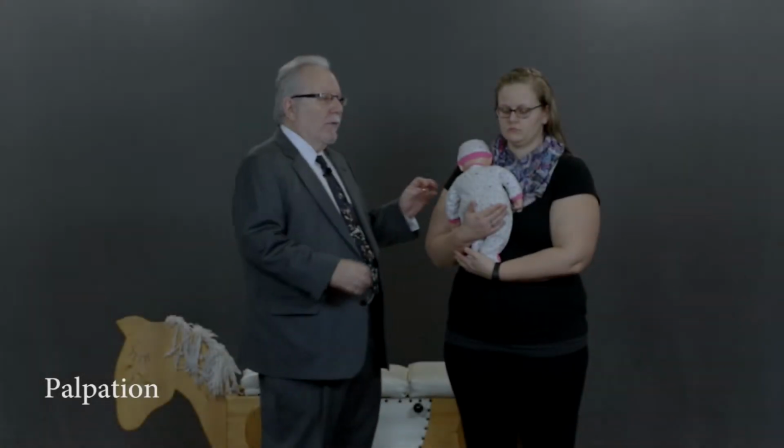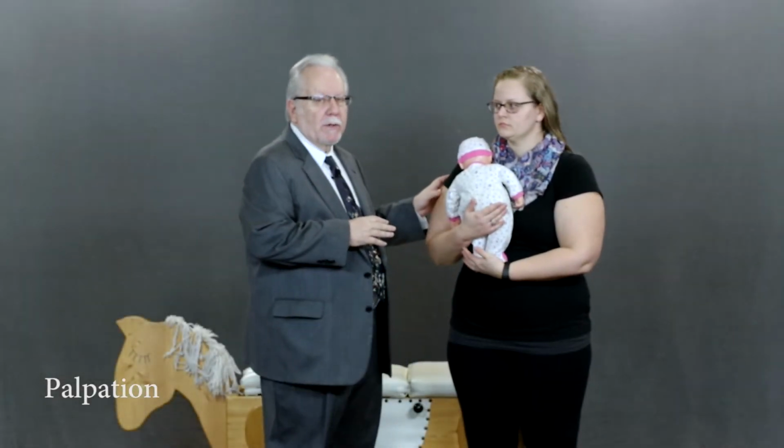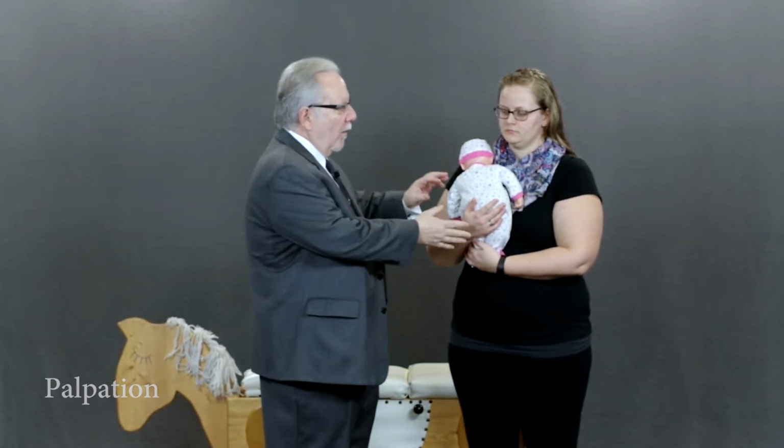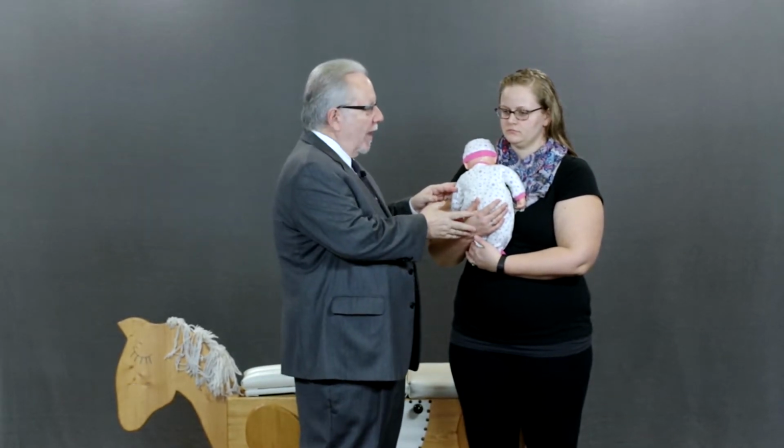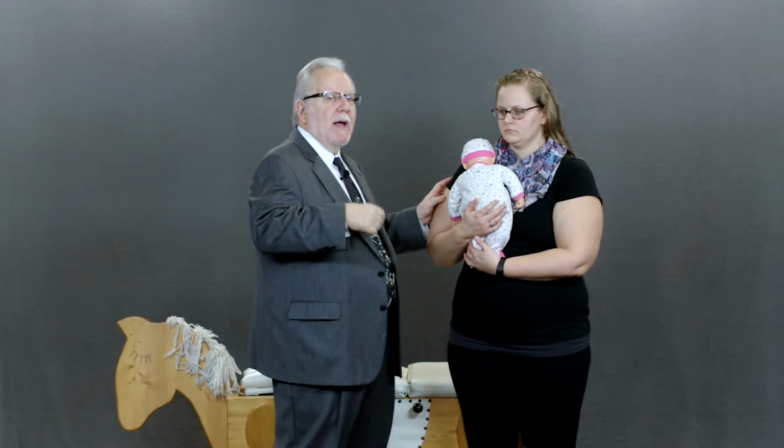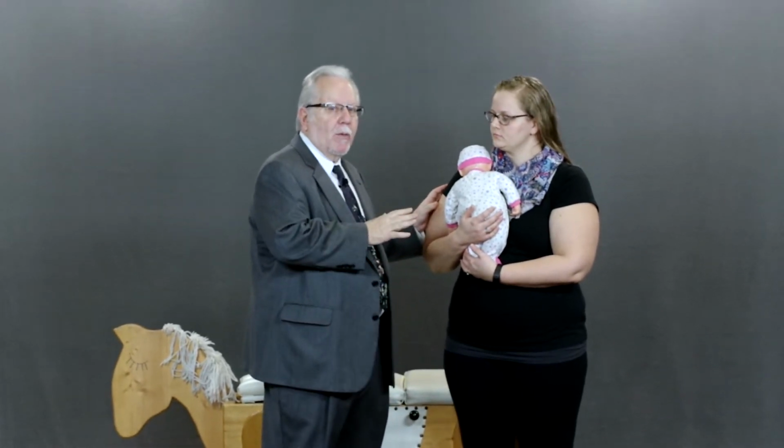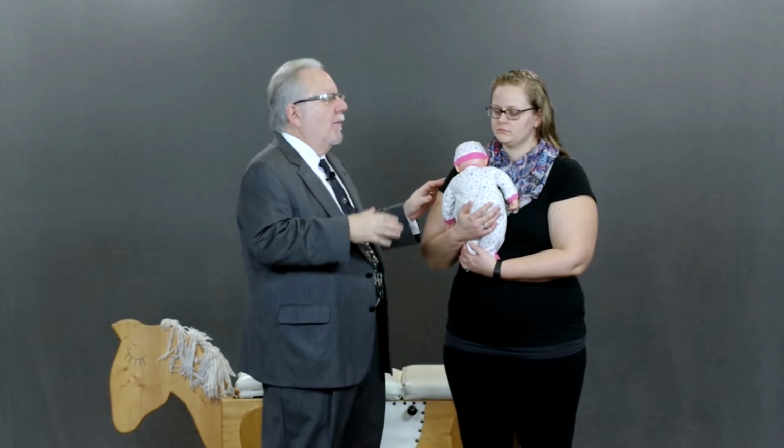Okay, so after that postural analysis, now we're going to do some palpation on the child. Once again, I like the mom to be holding the child. And when we palpate the child, I like to do this quickly but not rushed. In other words, I don't want to have my hands linger on the child where they'll get annoyed with it, but I don't want to rush through it either, okay?